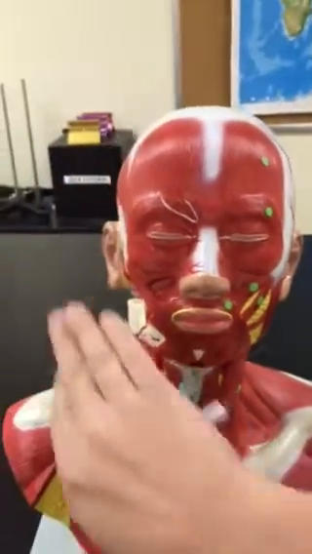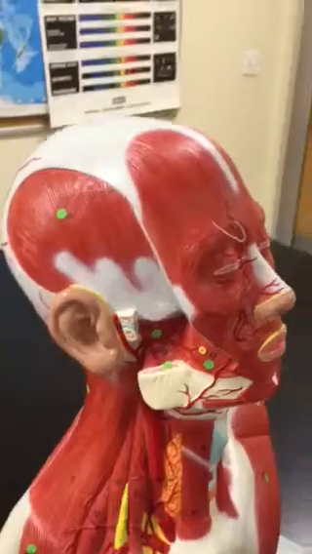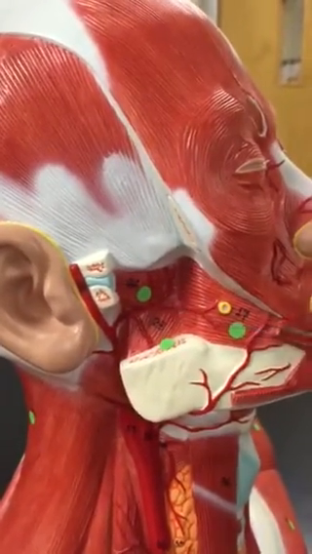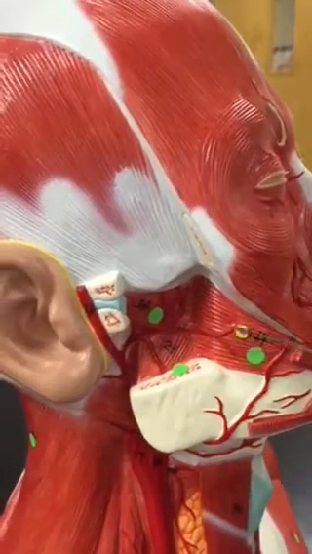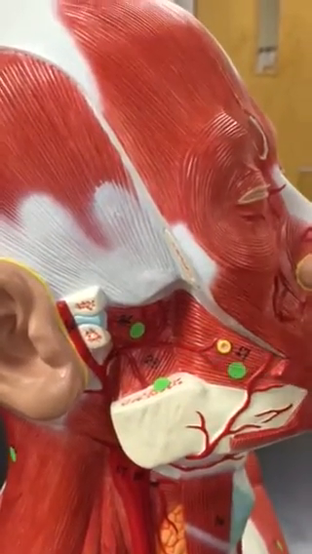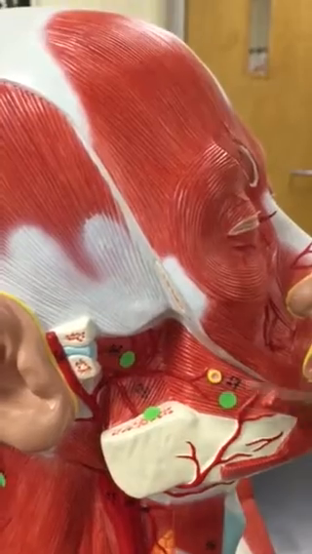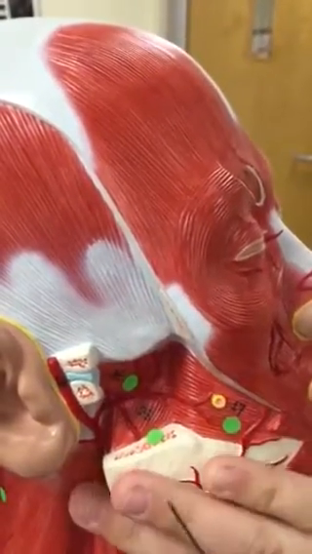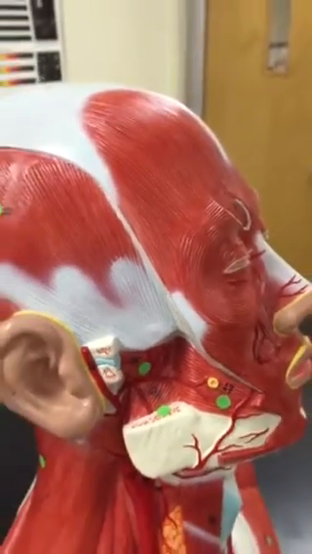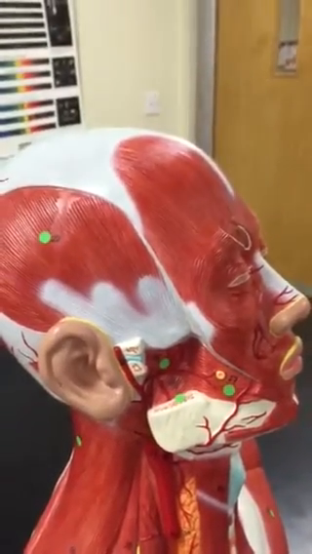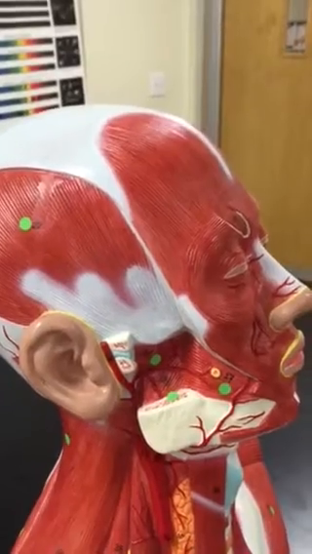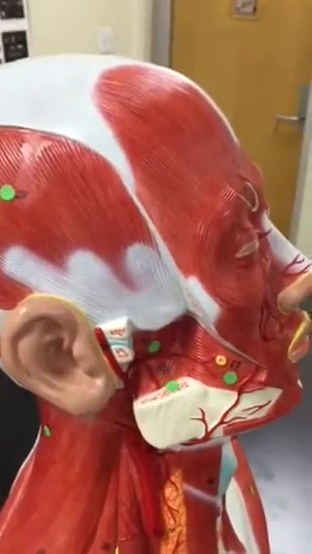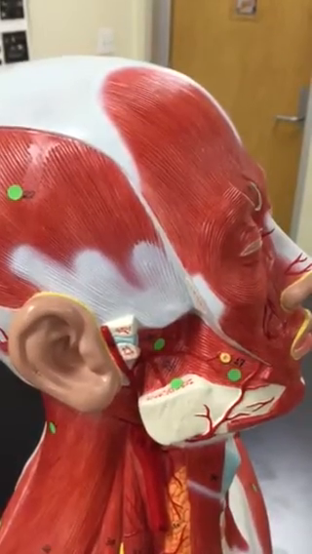Next is the buccinator, which can only be seen from this side of this particular model. This is the buccinator, and it runs horizontally on the cheek. Think buccal, pertaining to the cheek. You actually had to remove all of the muscles and skin above it to be able to see the buccinator below. Buccinator, this is our trumpeter muscle. This is the muscle that's going to allow you to compress your cheeks and aid in blowing. That's why it's called the trumpeter muscle.